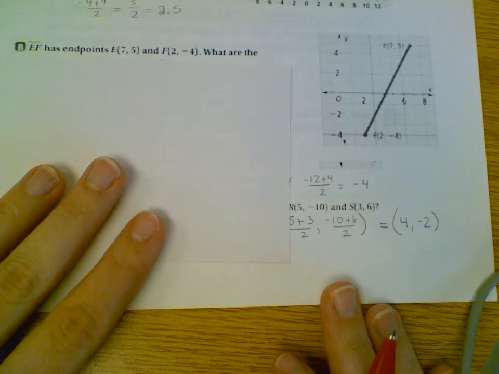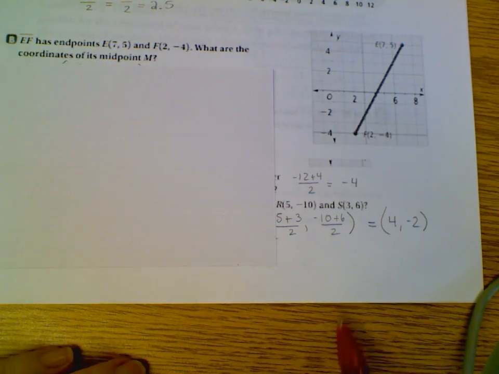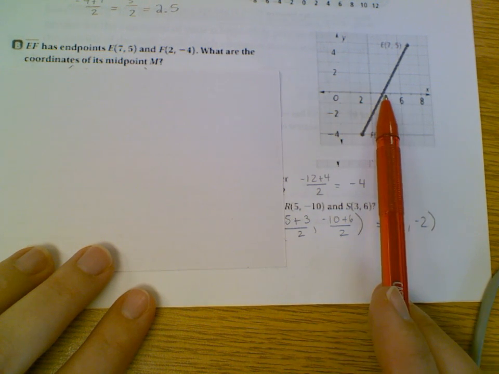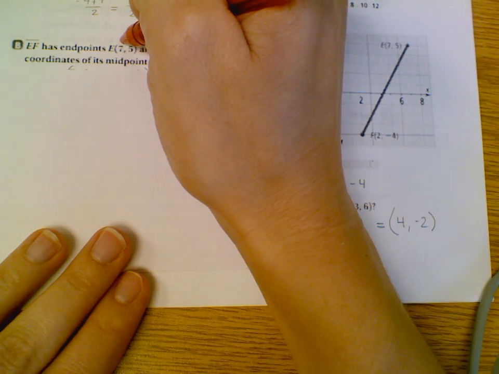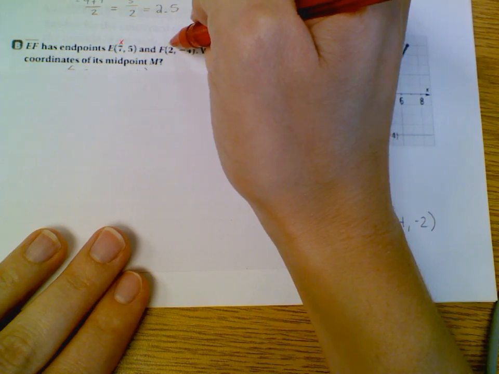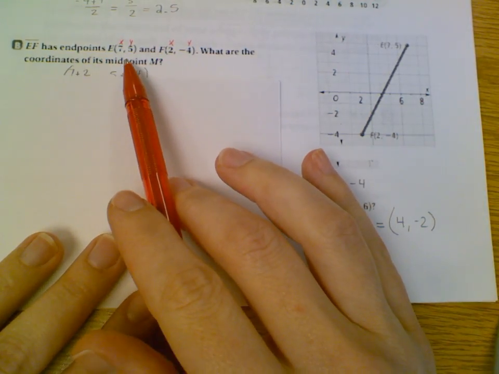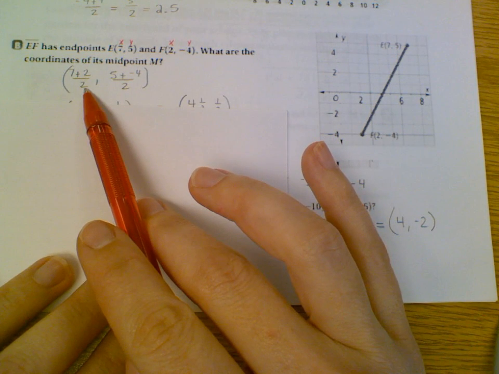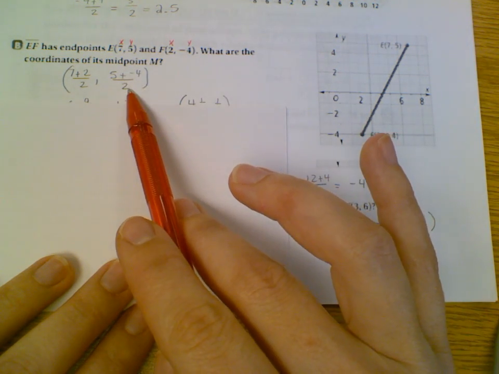Now let's look at what it would look like on a coordinate plane. Here are my coordinates, (7, 5) and (2, -4). Here's a visual if you needed to look at something. It wants me to find the midpoint of that segment. So I would need to add my x's. Remember, your x's come first, your y's come second, just like in the alphabet. So for my x's, I would add 7 and 2 and divide it by 2. For my y's, I would add 5 and -4 and divide by 2.